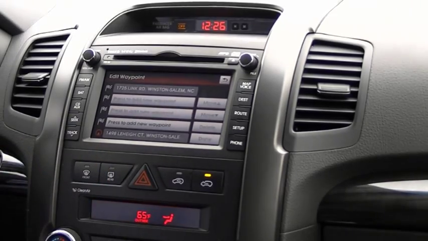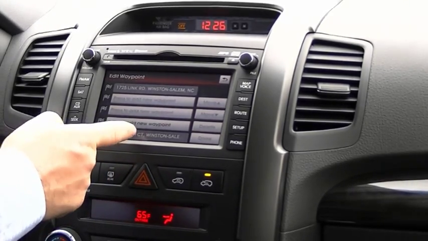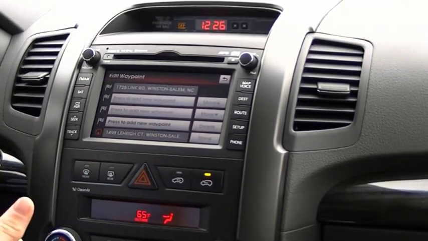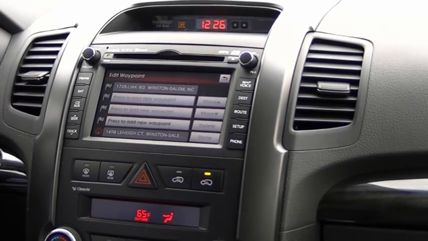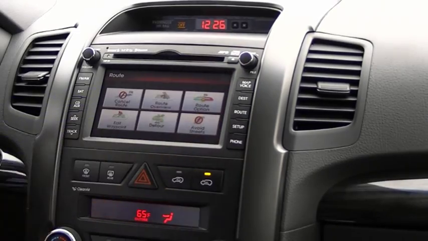You can even edit. So it's asking here, you can add a point along the way. So you could add a stop that way before you get to your destination. We'll go back, and then it even asks for a detour.